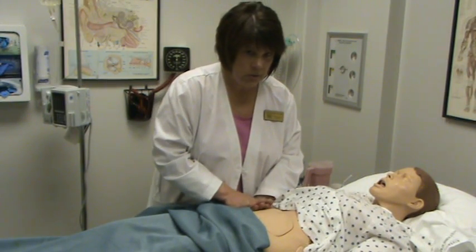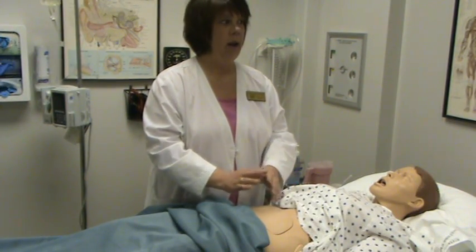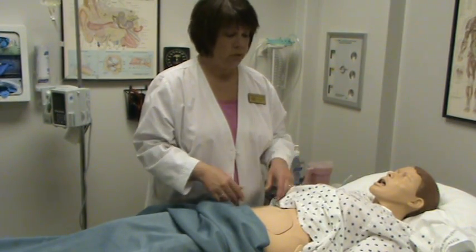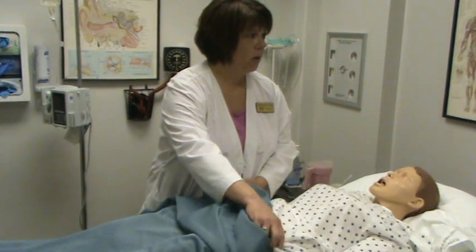The other type of pain is rebound pain, and you see that a lot with acute appendicitis. When you push down, it doesn't hurt at all. As soon as you lift up, that's when they have the pain. That's rebound pain, and that is usually a positive sign of appendicitis. So I think we got it all on bowel.